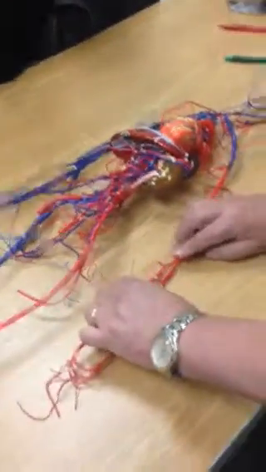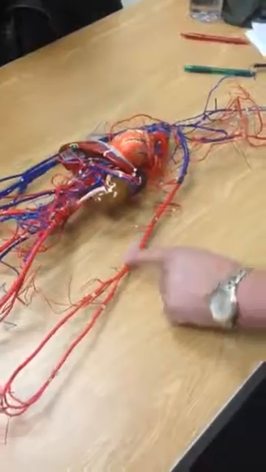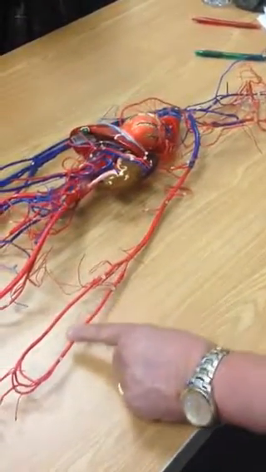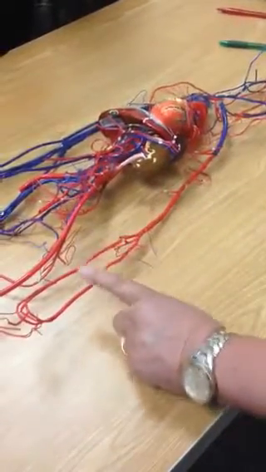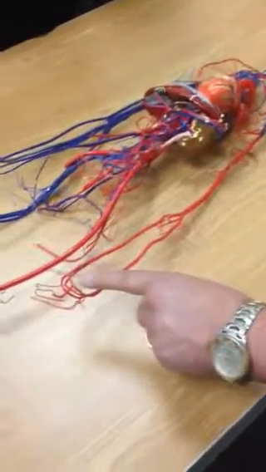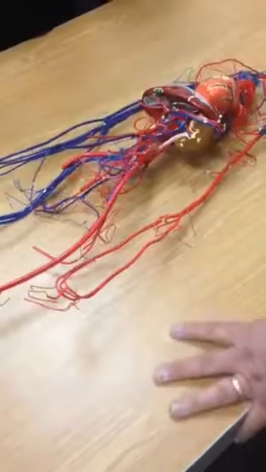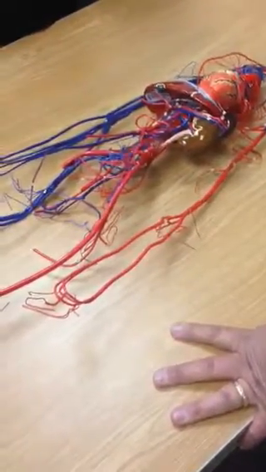If I follow it down, this is the brachial, radial, it's twisted. Radial artery, ulnar artery, superficial palmar arch, and the deep palmar arch. And that takes care of everything on the top.